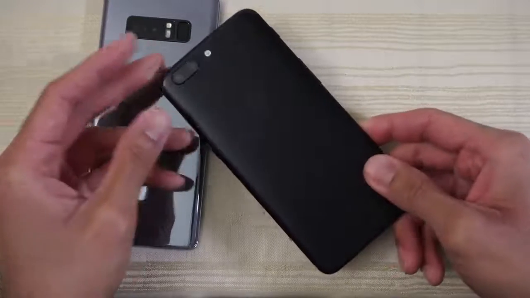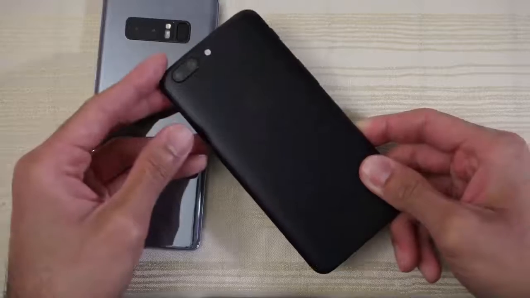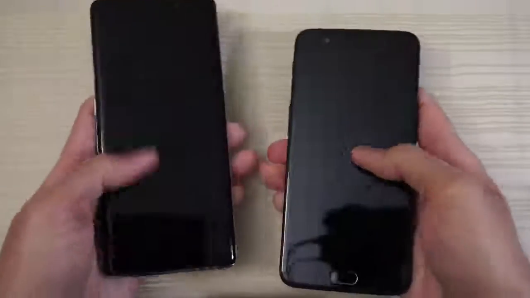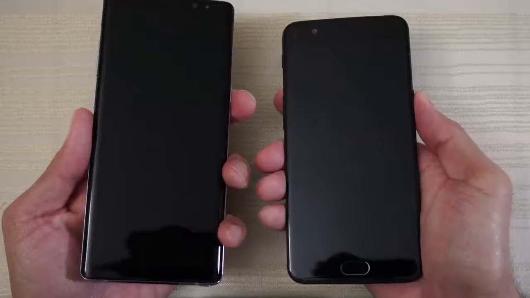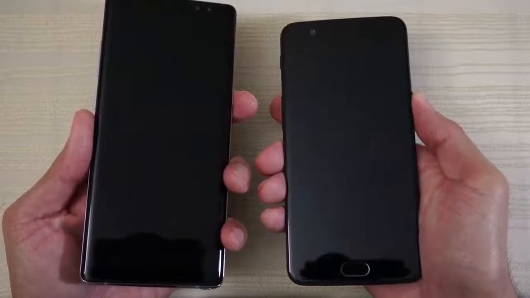Wow. So how do these two compare in terms of performance? Let's find out. Gonna go ahead and boot them both up at the same time. See which one has the faster boot up. Let's go.